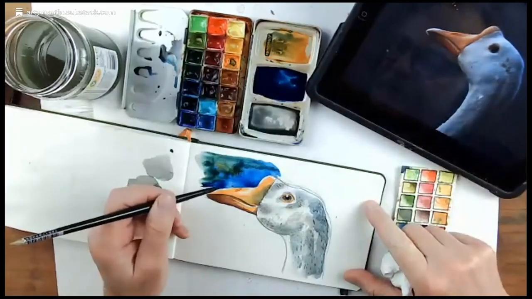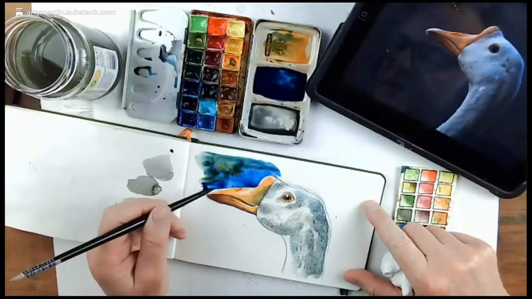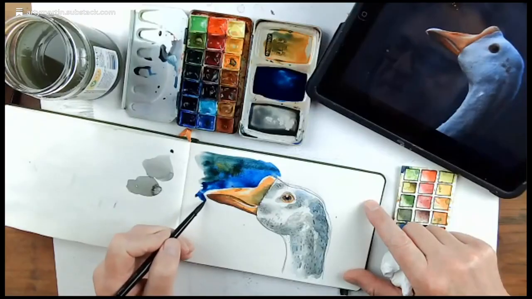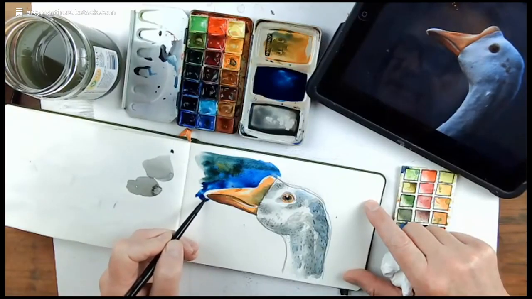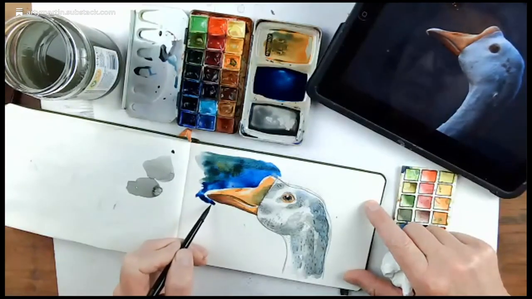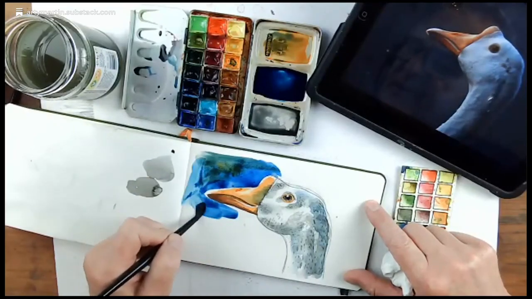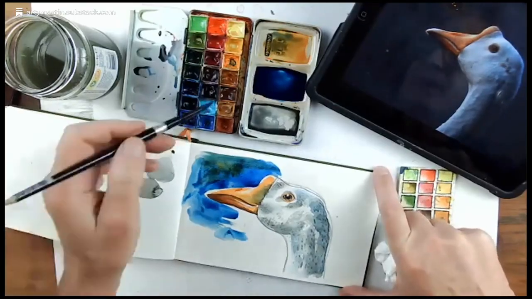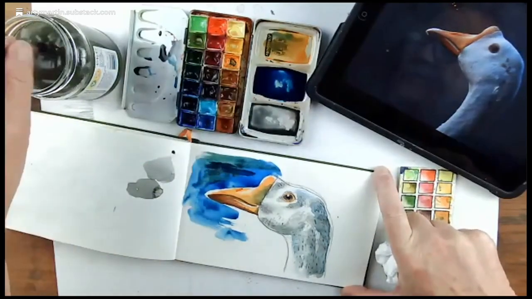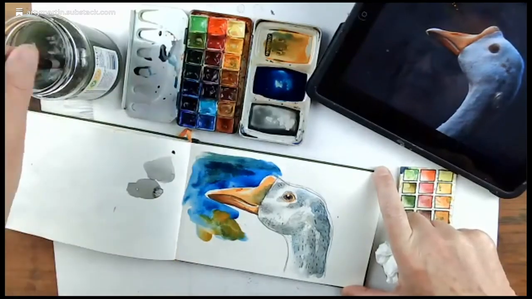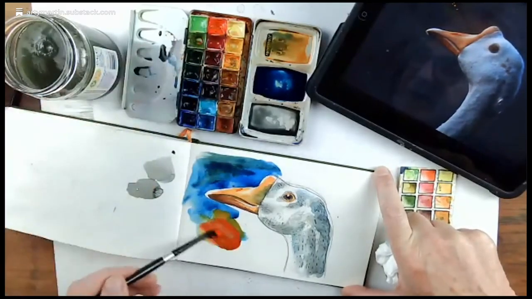Now, I can also really nail the end of his beak like this. And really define what's going on. And I'm putting lots and lots of liquid down, but I'm also dropping in other colors as well. I can put a bit of red in as well.